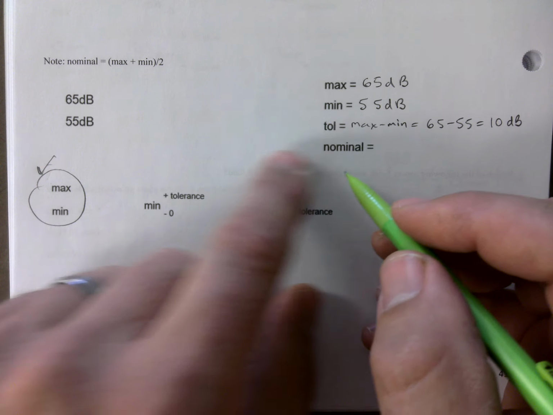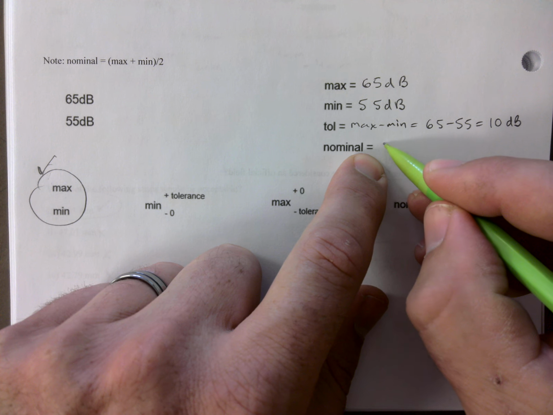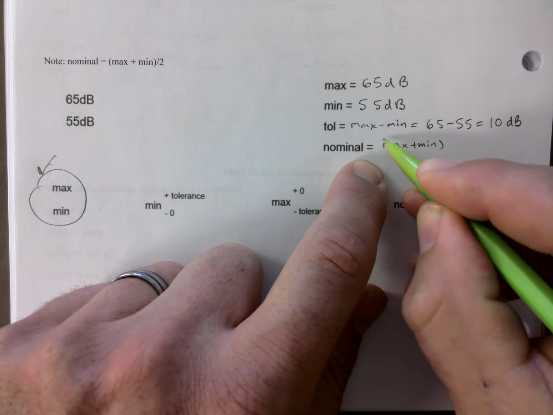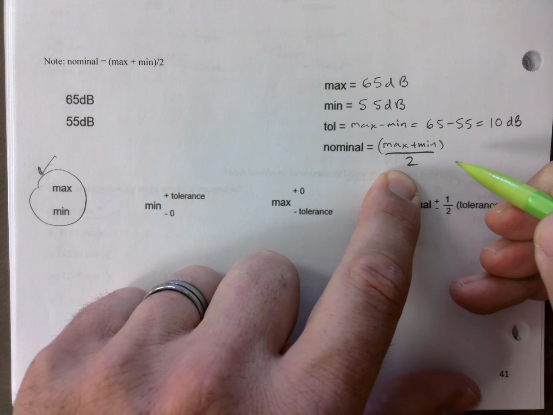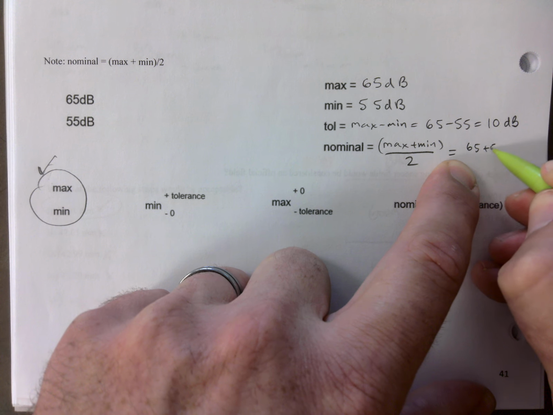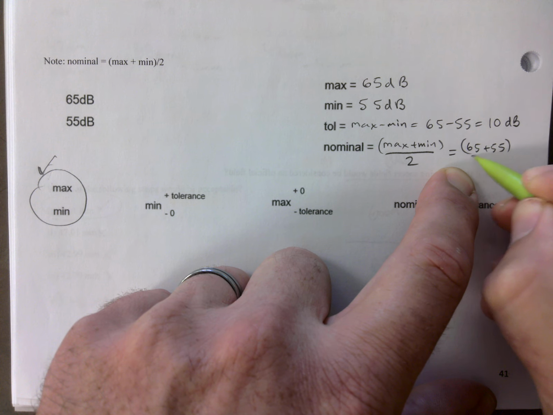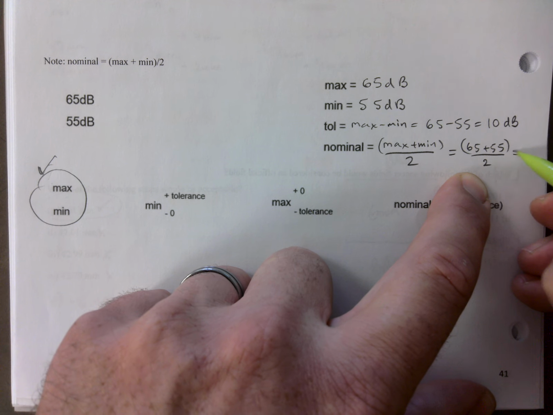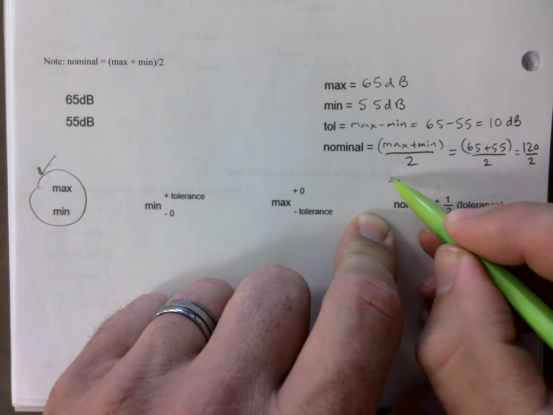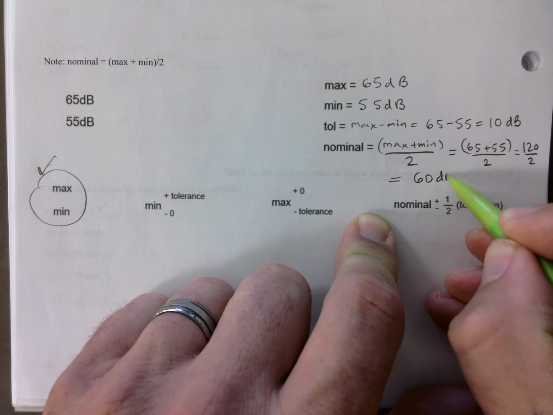So to get the nominal, I have to go max plus min divided by 2. 65 plus 55. Yeah. So that's 120 divided by 2. So this is 60 decibels.